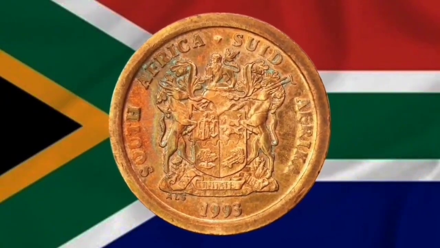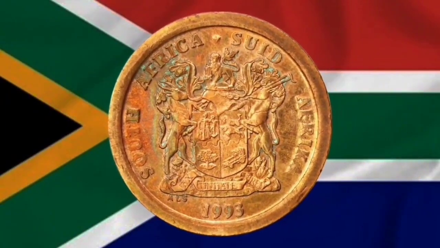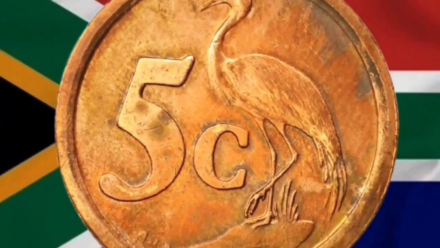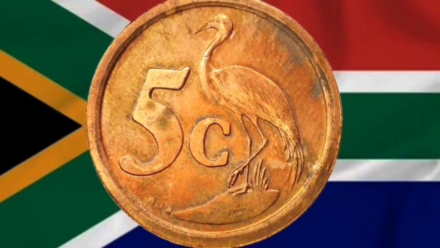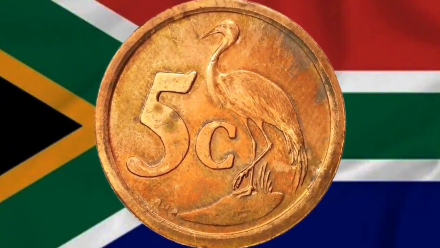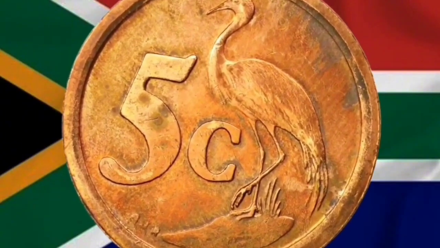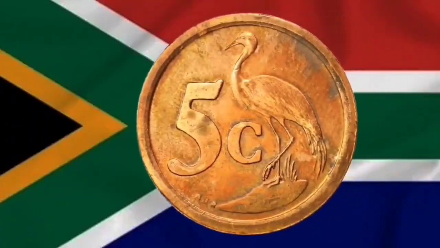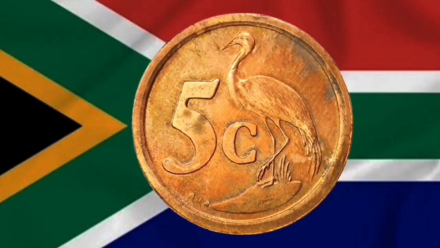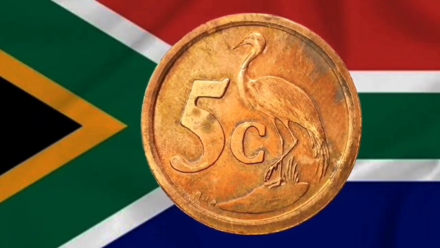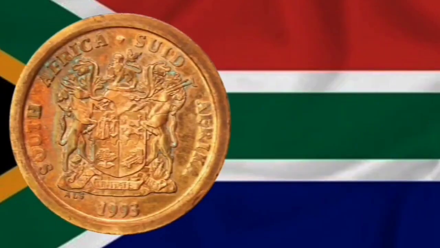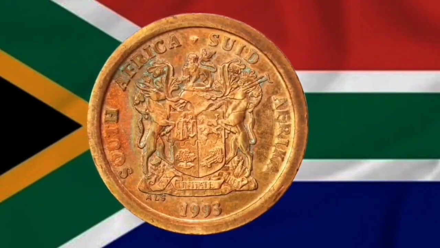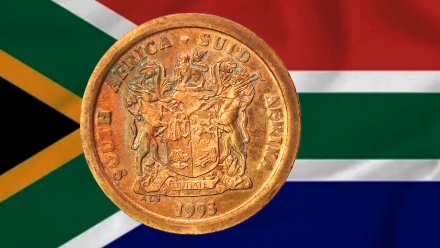The reverse of the coin is perhaps its most iconic feature. It showcases the blue crane bird, South Africa's national bird. The blue crane is elegantly captured in mid-stride, symbolizing grace and natural beauty. It is surrounded by the coin's denomination, 5C, placed to the left. The designer of the reverse side was Willie Myburgh, a well-known coin artist who contributed significantly to the wildlife themes in South African coinage. His work brought lifelike detail to small denominations, making even the 5 cents coin feel like a piece of art.